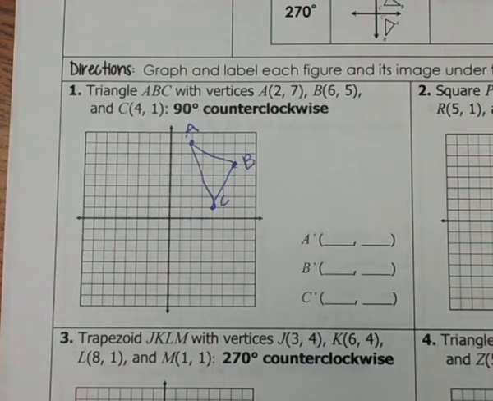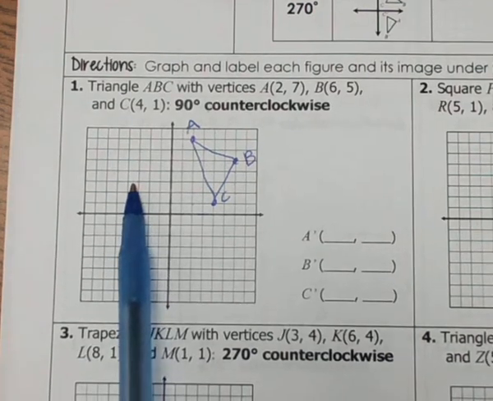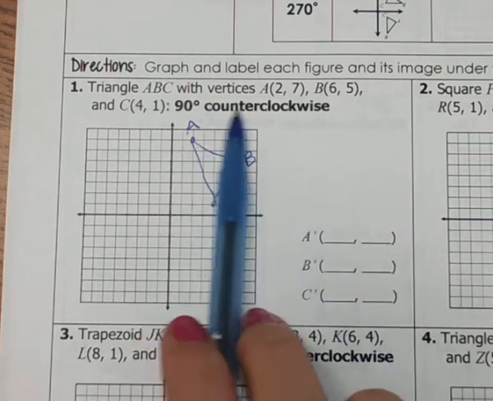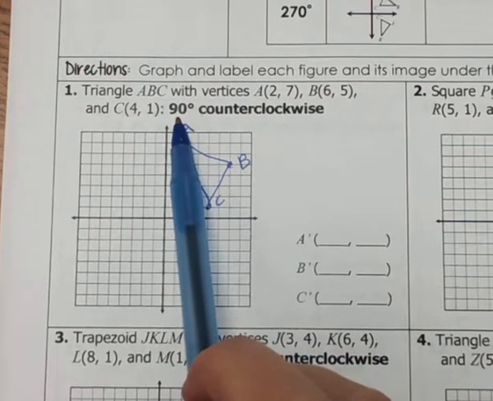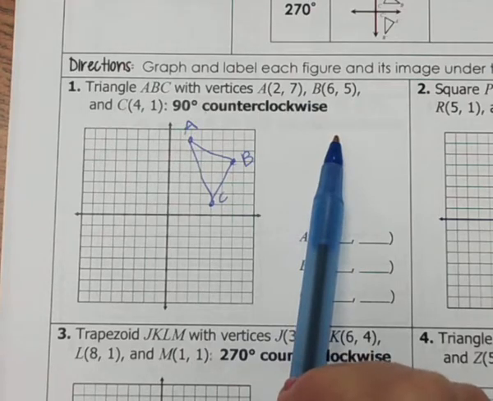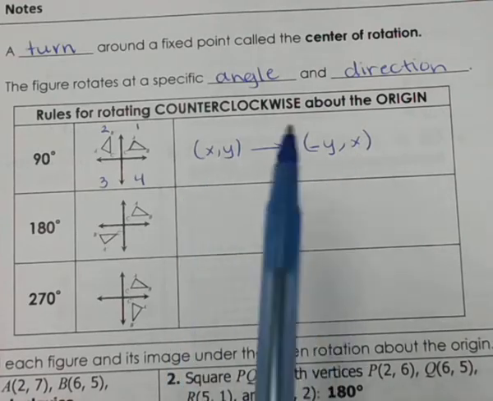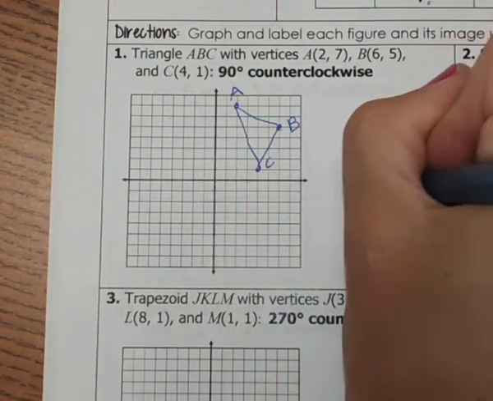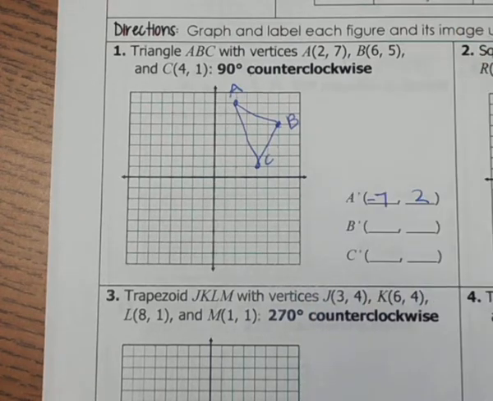Okay, so now, again, if I am in quadrant 1, I can expect the final image to land in quadrant 2 since this is counterclockwise. If it is not stated counterclockwise or clockwise, you're always going to go counterclockwise. Okay, so that's kind of weird. If it just says rotate 90 degrees, you assume it's counterclockwise. Okay, so our rule states, it's good to memorize the rules for these, is to flip the ordered pair and change the sign of the new first number. So A, which is 2, 7, I flip it, 7, 2, and then I change the sign of the new first number.